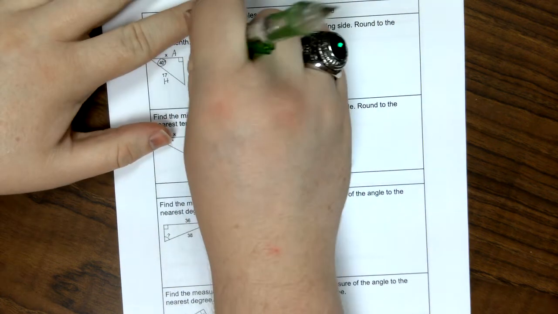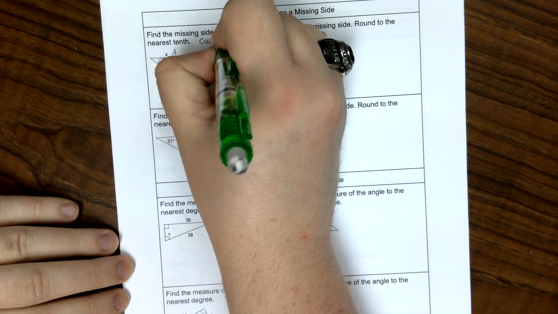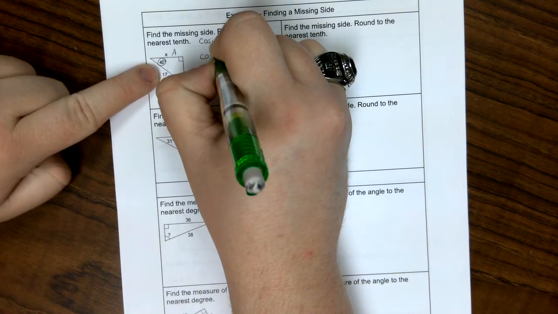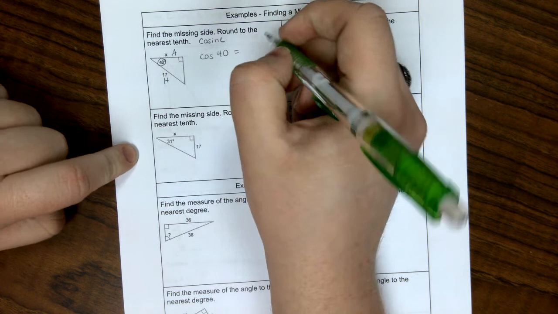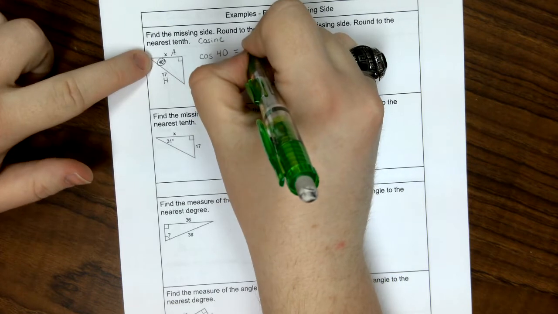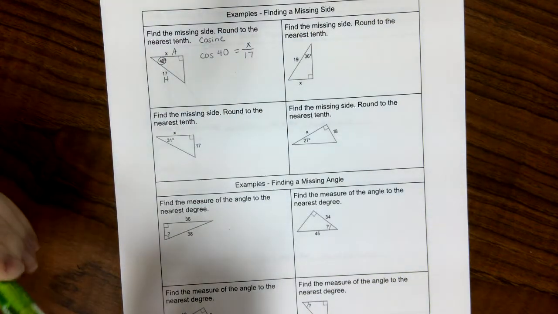And if you need to, before you start working it out, write down what kind of problem it is. Cosine. And then we'll use it. Cosine of your angle, so cosine 40, equals, and then set up your adjacent over your hypotenuse. Adjacent here is X, and your hypotenuse is 17. Okay? One of the pieces is missing, so we have to use this little equation here to find it. It looks complicated, but it's actually very, very easy.